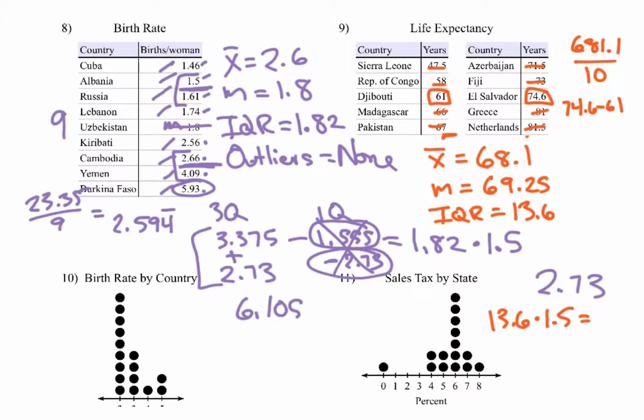That's going to give us the number to find the outliers. And we get 20.4. So I add to 74 20.4, and I get 95, which our highest was 81.5, so definitely nothing higher. I take 61 and I subtract 20.4, right?